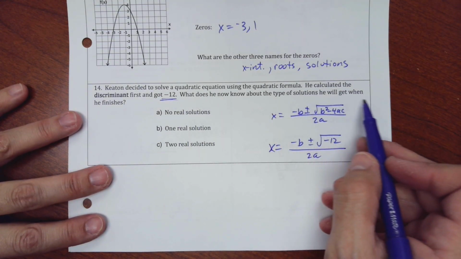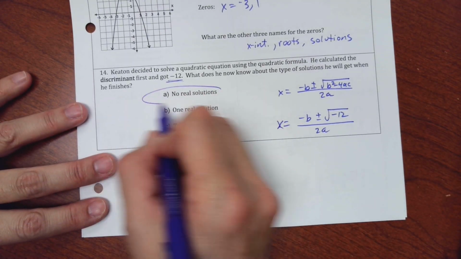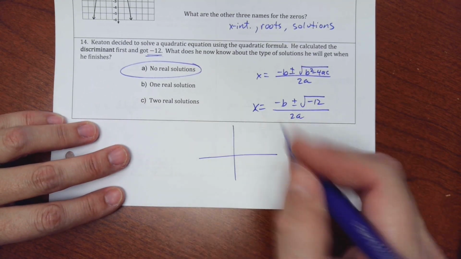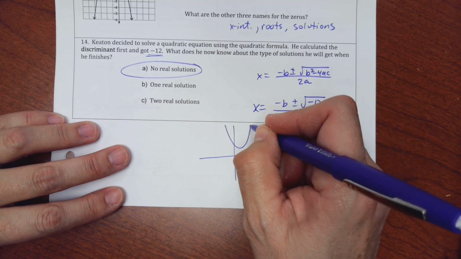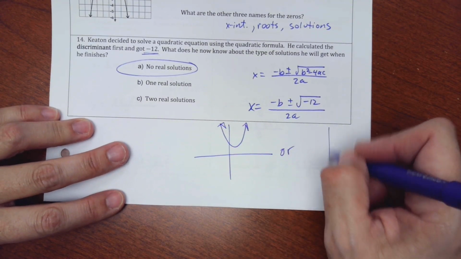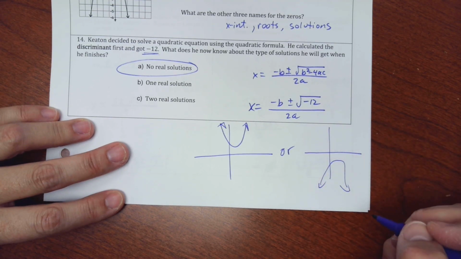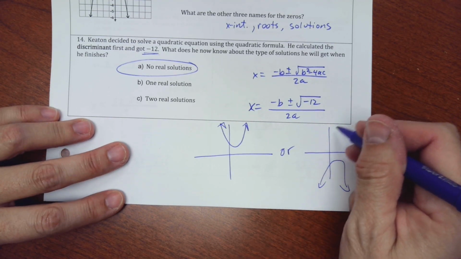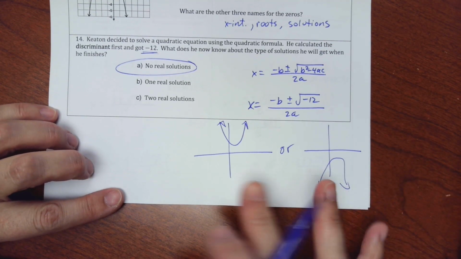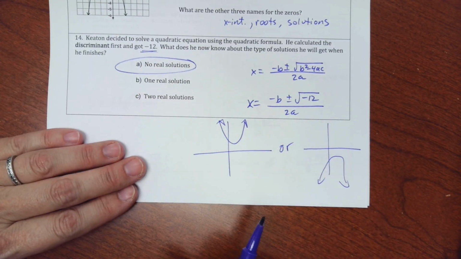What does he now know about the solutions he's going to get? He knows that there are going to be no real solutions. So that means that the picture is not going to cross the x-axis. So depending on the rest of the problem, he's going to have a graph like this that never touches the x-axis and it's facing up, or he would have a graph that's upside down and never touching the x-axis. So you can't be up here upside down because eventually you would cross. So you have to be underneath the x-axis that way. Okay, so you don't need to know that this means this necessarily, but that's what it does mean.